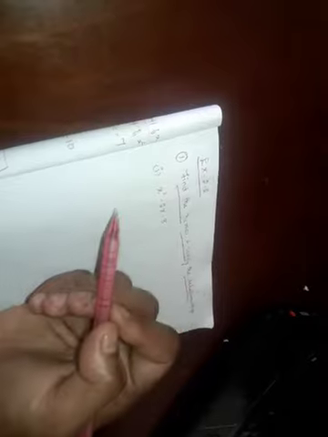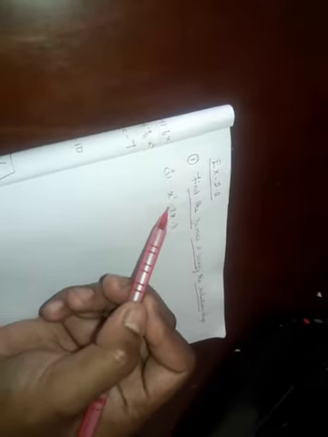Now let us see exercise 2.2. Here the first question is to find the zeros and verify the relationship. As we did one example, the same procedure. They have given a quadratic polynomial x square minus 2x minus 8. This is a quadratic polynomial, so they asked you to find the zeros. How can we find the zeros? By splitting the middle term.